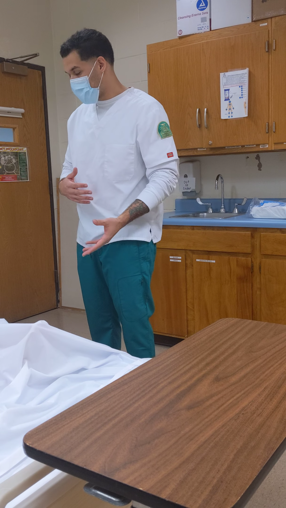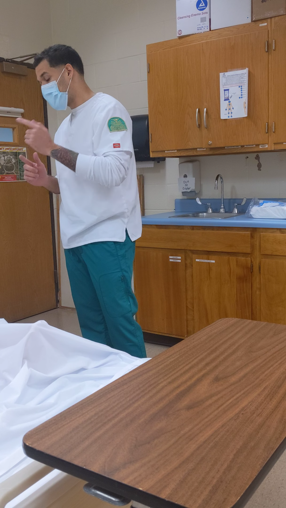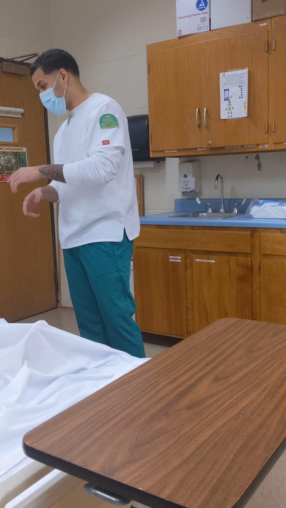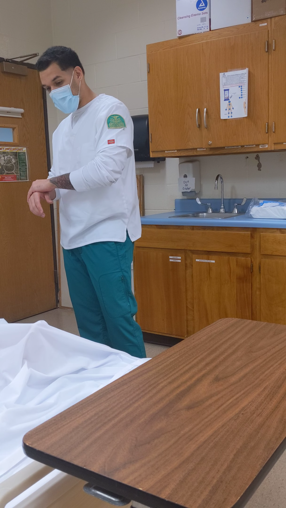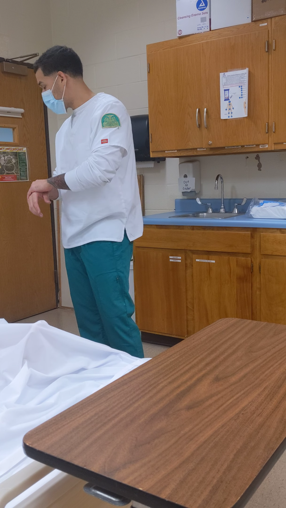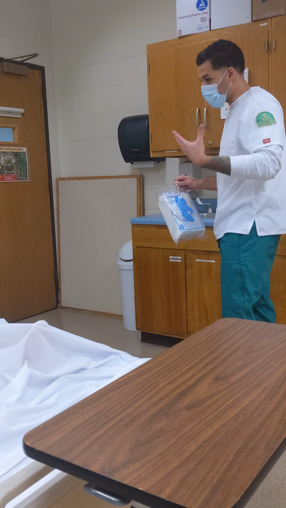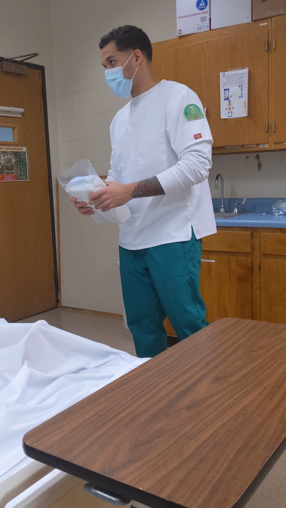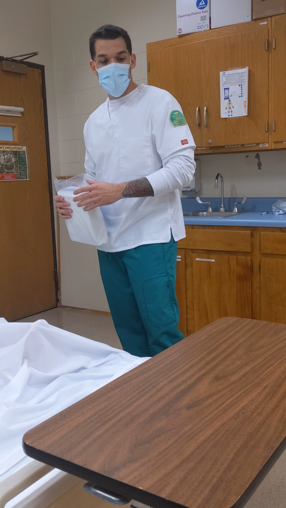After the client has given me the name and date of birth, I would then do hand hygiene first before I touch them. Check the wristband to confirm the identification, and then begin to explain that I'm going to be providing this catheter for post-surgery or for any urinary incontinence reasons.